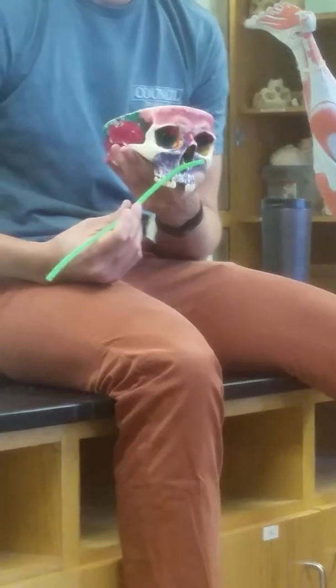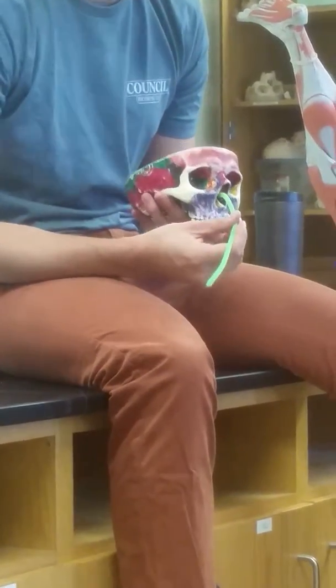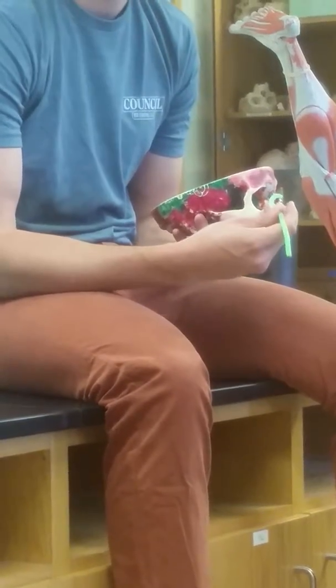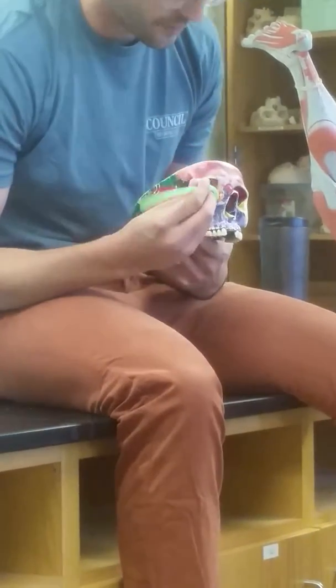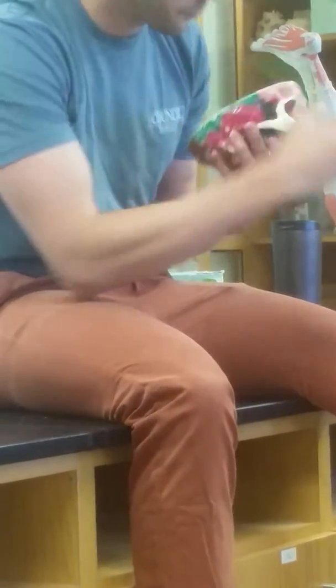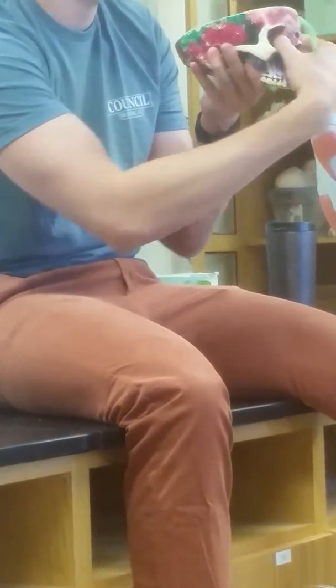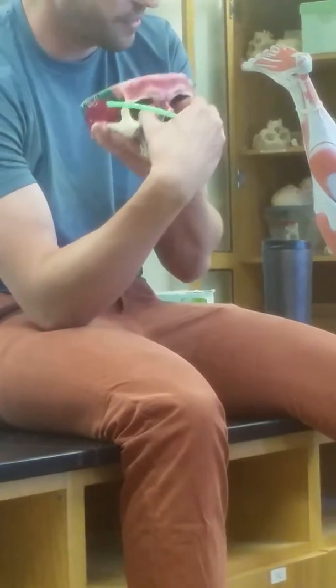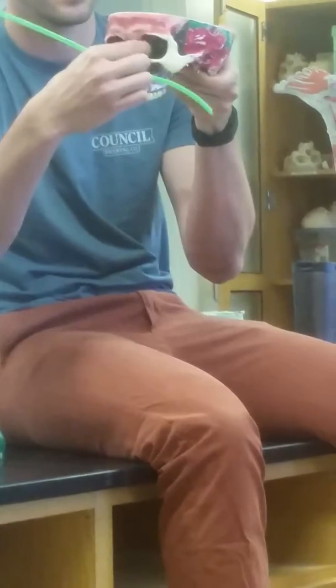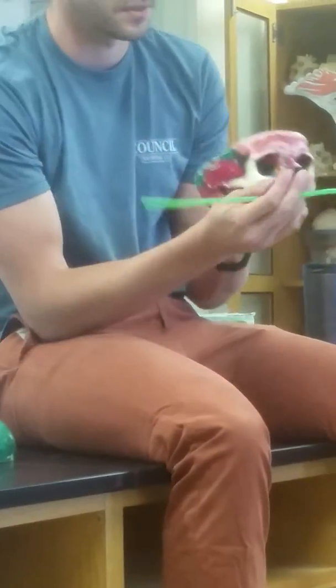Okay, so just to review, what's our purple one here? The maxilla. What's the V-shaped one inside of our nose? Vomer. This pink one that forms our nose? Nasal. The orange one for our tear ducts? Lacrimal. The green one right inside on the medial side? Ethmoid, yeah. It's this green one right over there. Okay, so that's going to be our ethmoid.